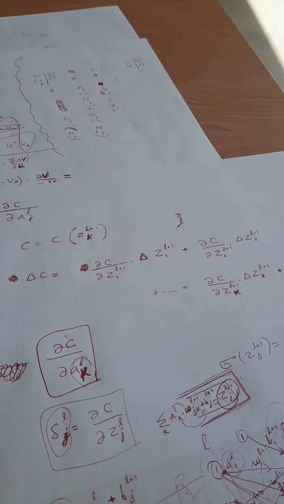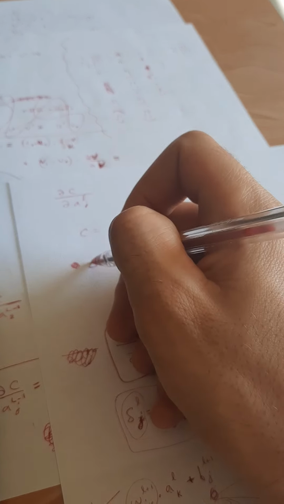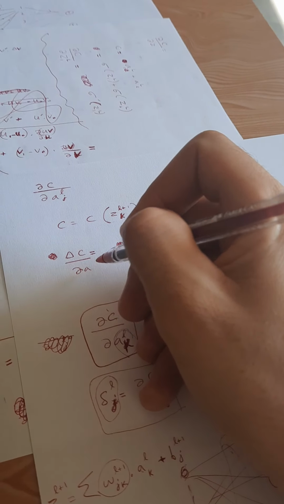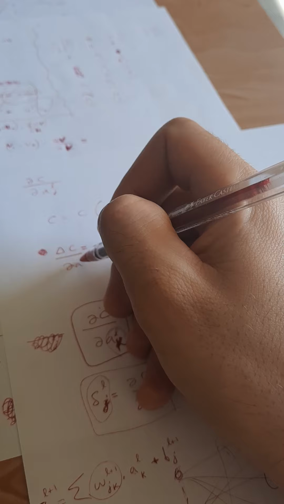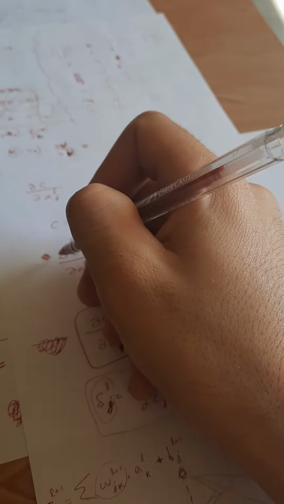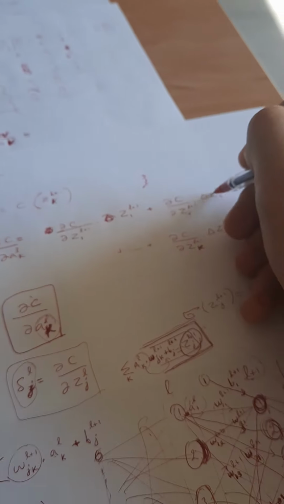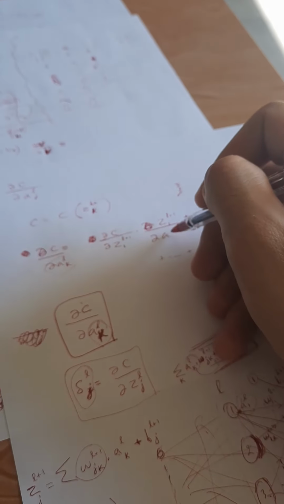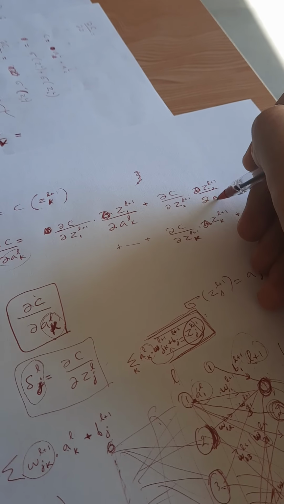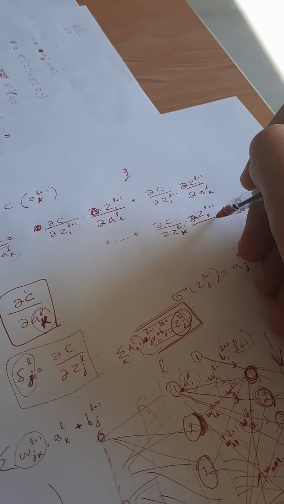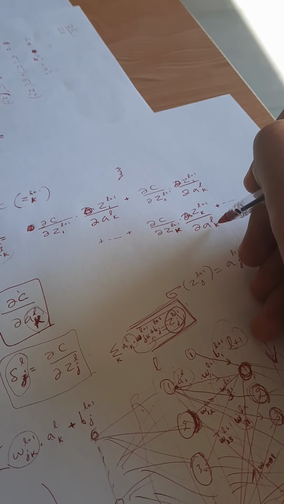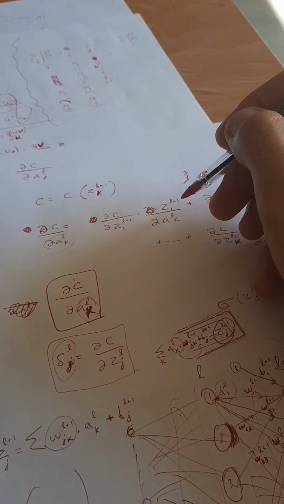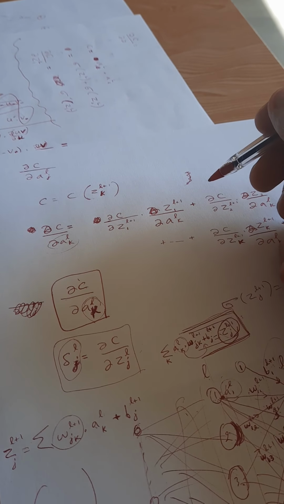Now after that, let us tweak it a little. Let us divide by this a l k, and let us change this to partial, and we divide by the same value, a l k. Now that's interesting. Now, am I doing something wrong?